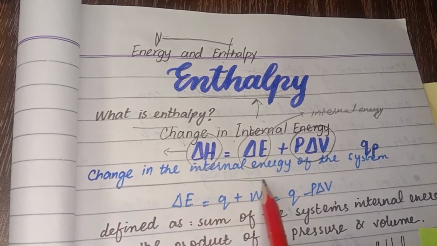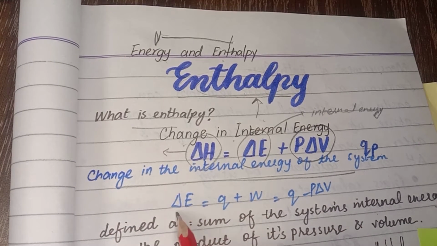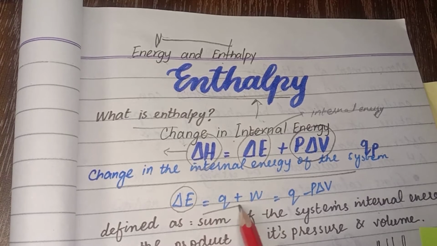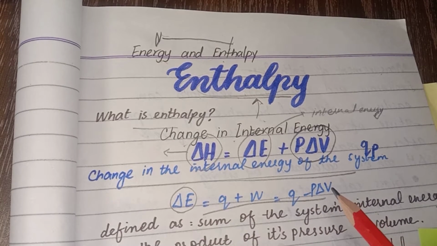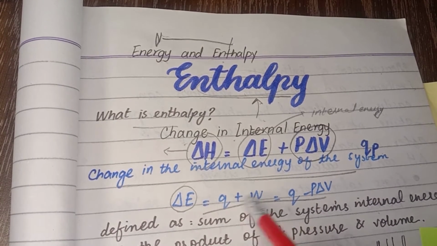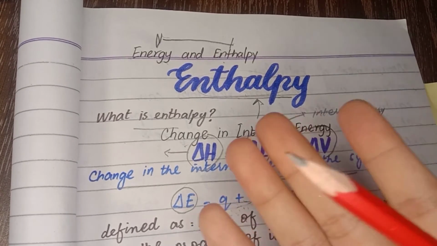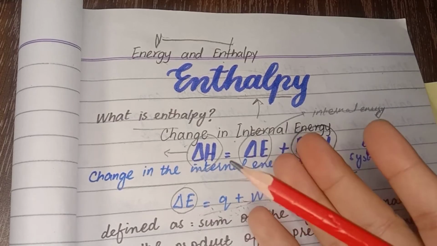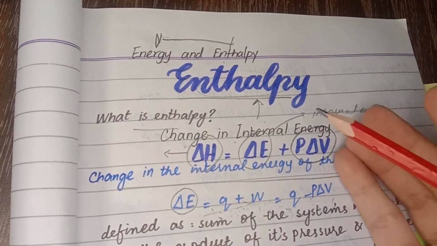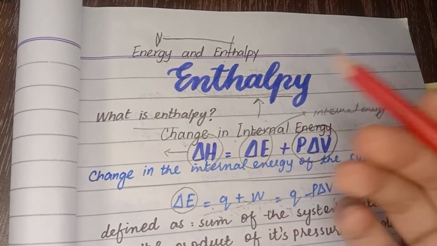So the basic statement mostly we take here is delta H is equal to delta E plus P into delta V. Delta H here is the enthalpy change and delta E is the internal energy plus P delta V. So the delta H, which is known as the change in enthalpy, can be called the heat of reaction or the enthalpy change.